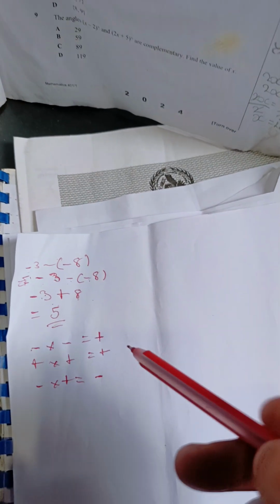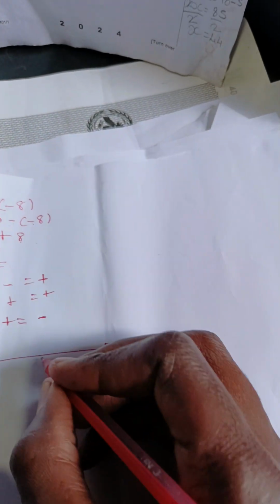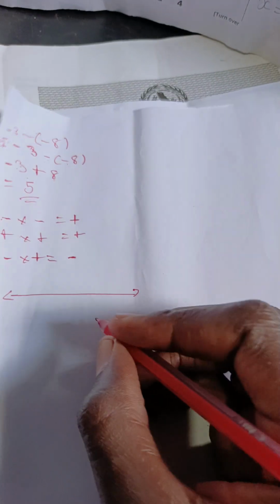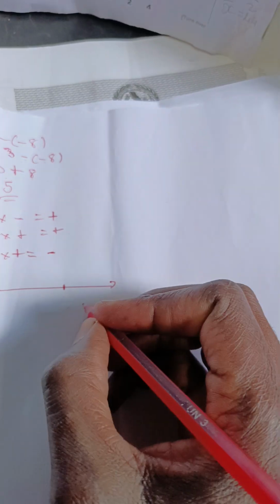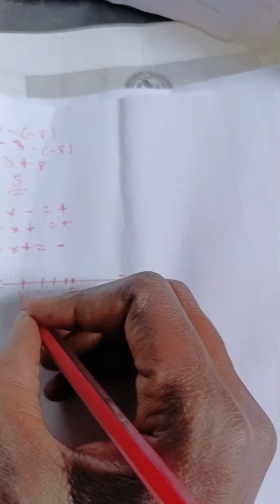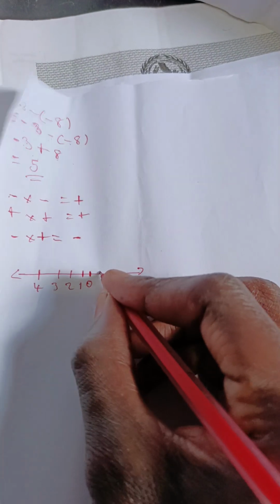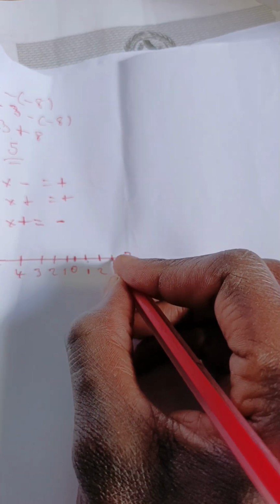You can also use the number line to prove it if you have challenges with the multiplication of signs. I'll just draw a simple number line so that we understand what we are solving. I assume this is our center. Then we have 0 there, then 1, 2, 3, 4. We come to this side again: 1, 2, 3.